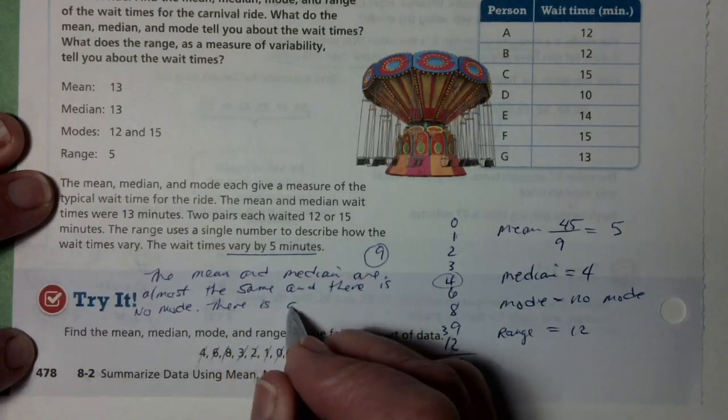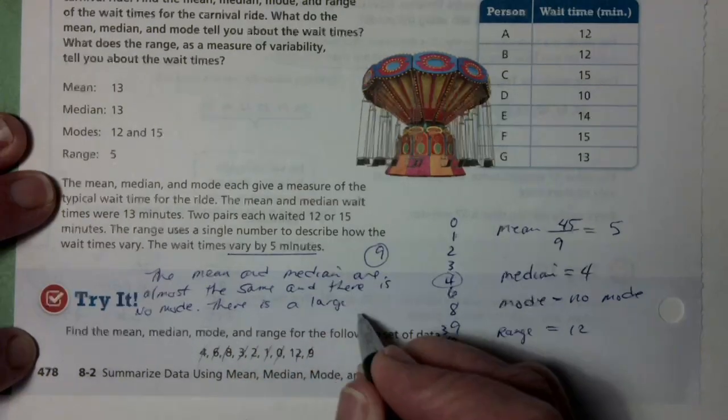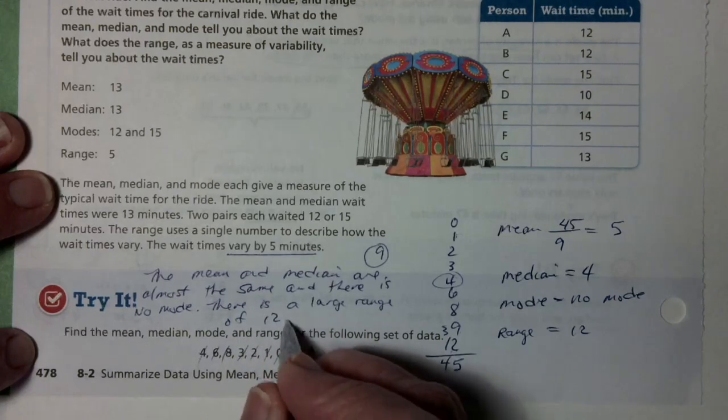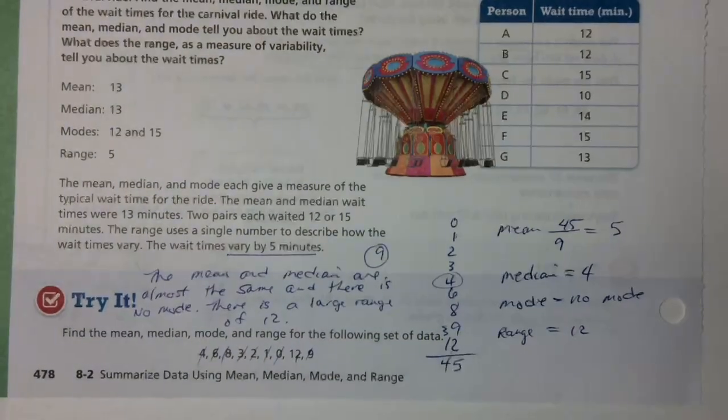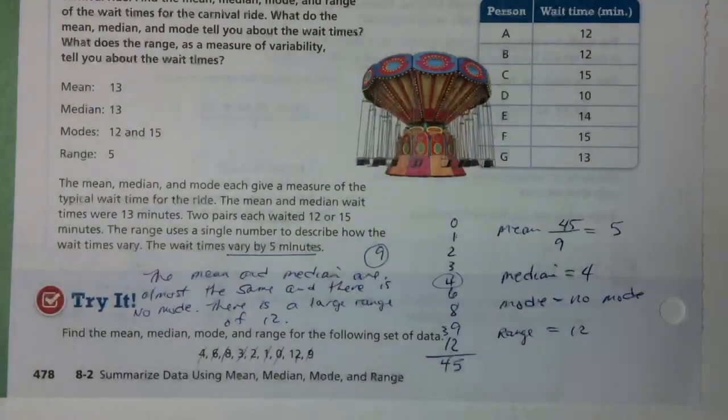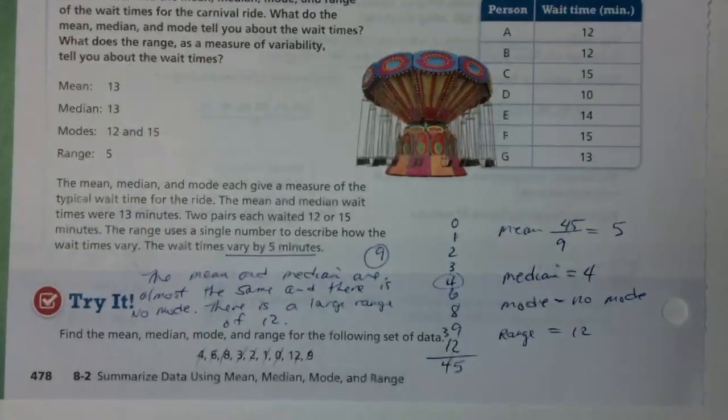There is a large range of 12. The range is a whole lot bigger than any of these other numbers, so it's quite a large range for a problem like this.